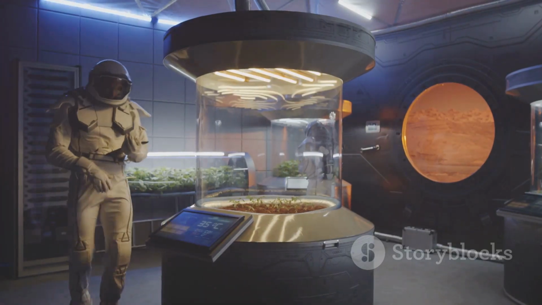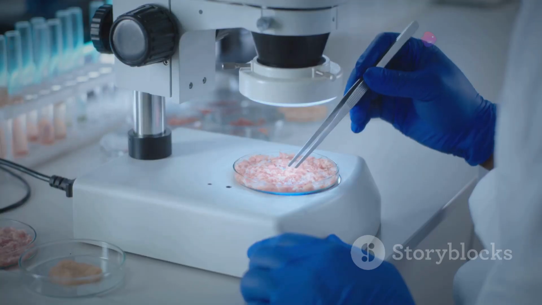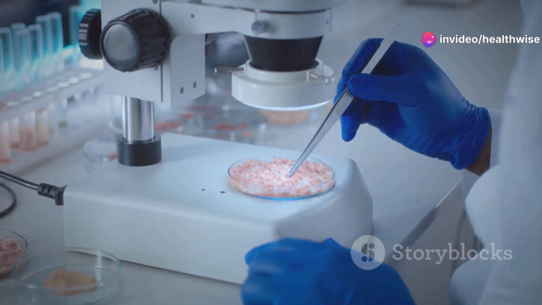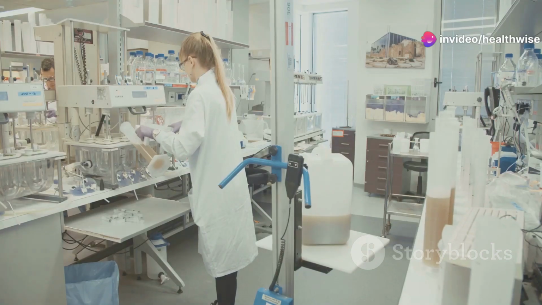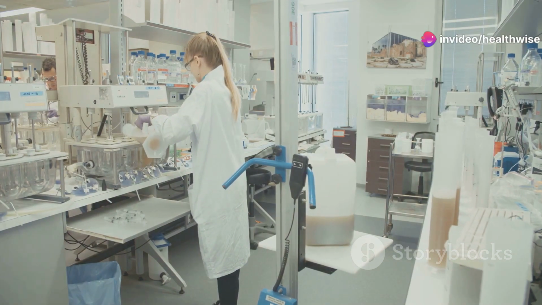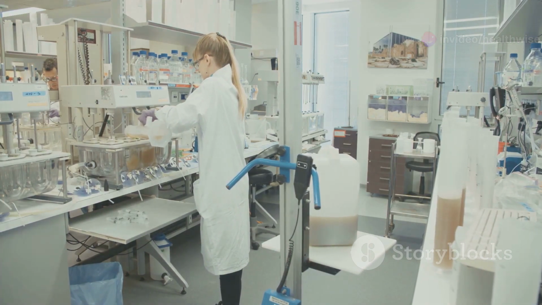Tissue culture is another important use of incubators. Researchers grow tissues to study their structure and function. This research can lead to breakthroughs in regenerative medicine and organ transplantation.